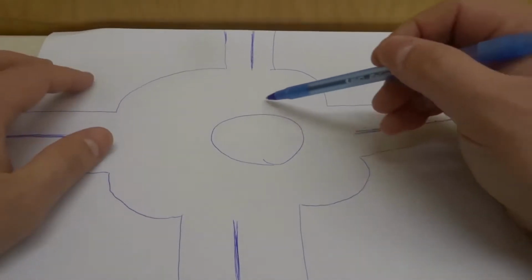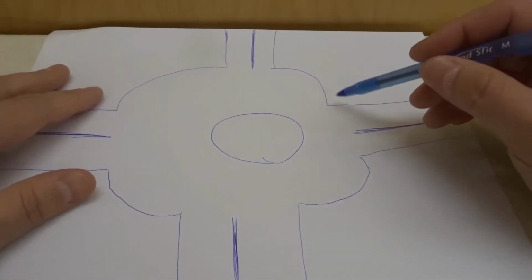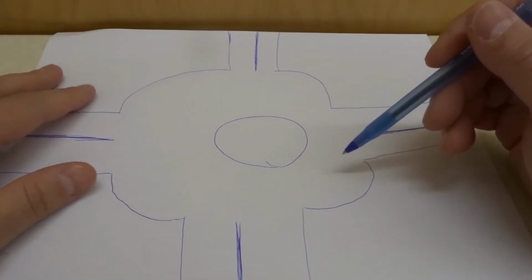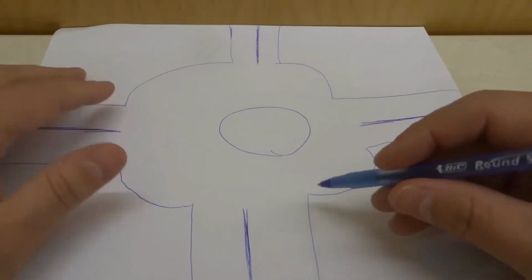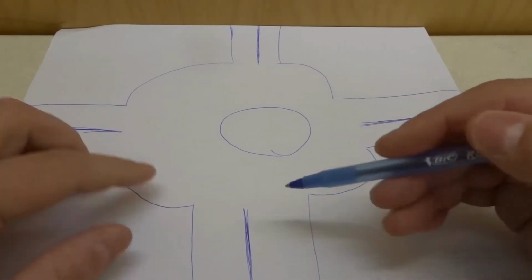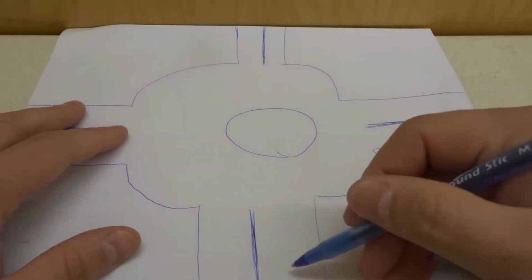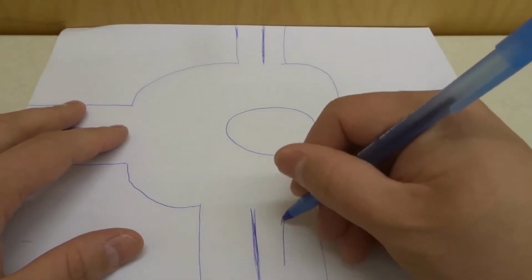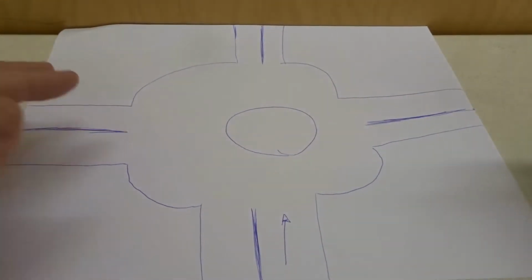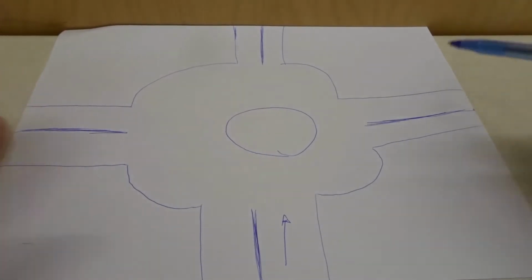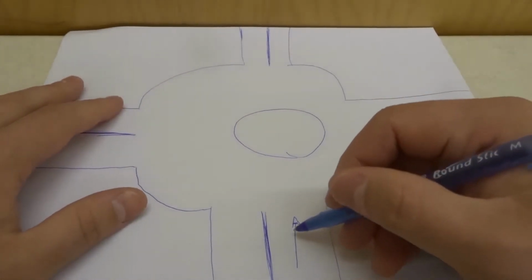As you can see, I've drawn this roundabout. I know it's a sad excuse for a drawn out roundabout, but I'm not a great artist. What can I say? So in this roundabout, we're going to be driving on the right-hand side of the road. Okay, so we're going to be starting here. And obviously you can reverse this if you drive on the left-hand side of the road.